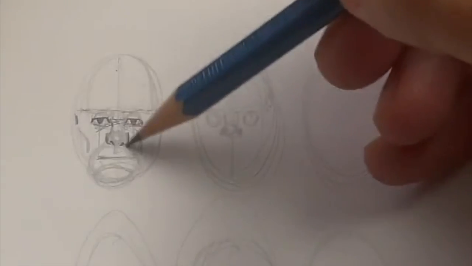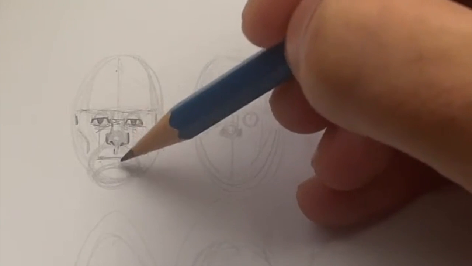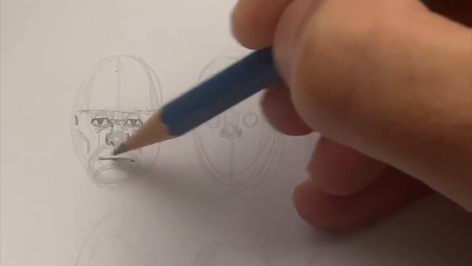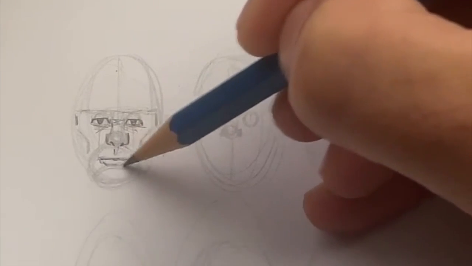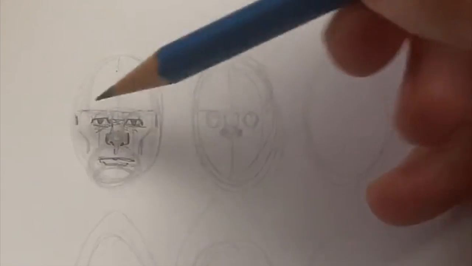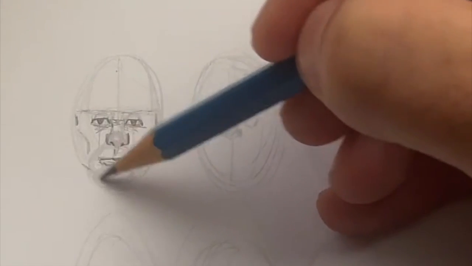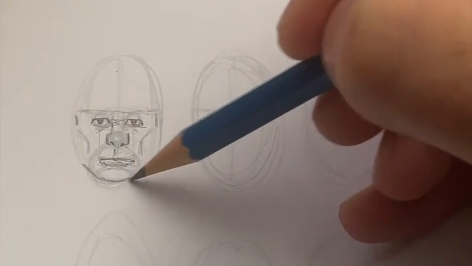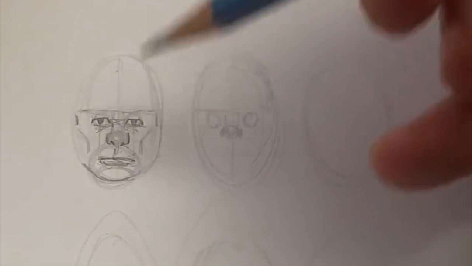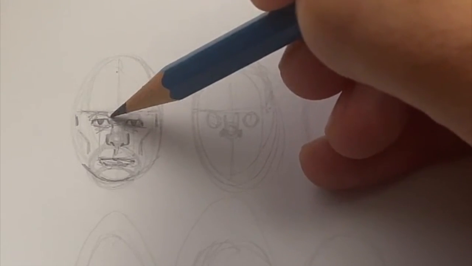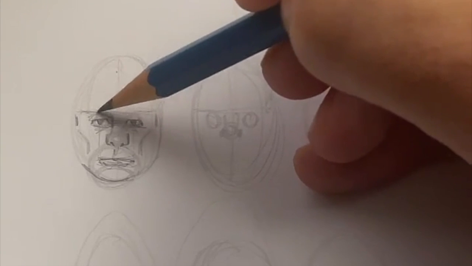So with the nose there, I might draw some of your favorite characters from a certain universe here. Let me just see if I can remember some of them. Let's say this guy has a mask on.